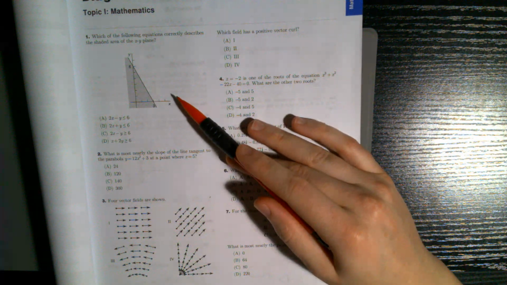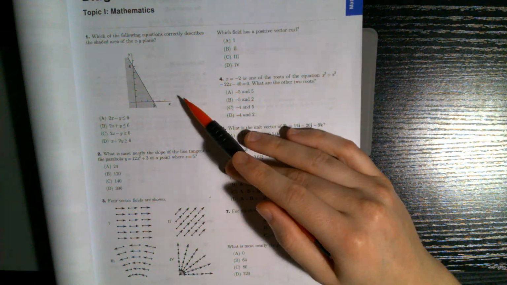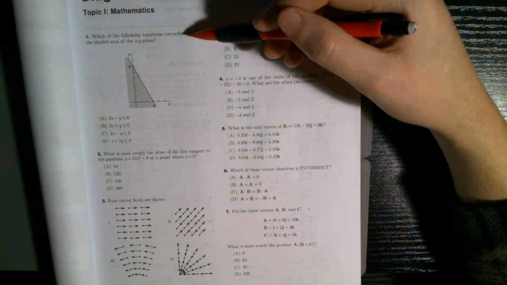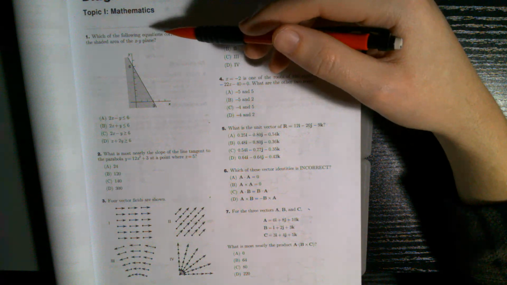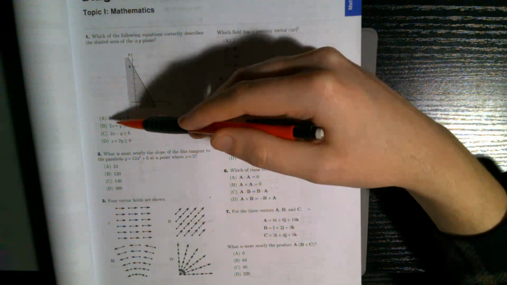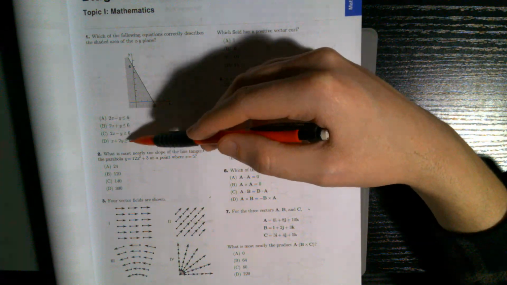Hi everyone. Today I'm going to solve problem number 1 here from this FE exam review manual. This first problem is a standard algebraic math question. The question is, which of the following equations correctly describes the shaded area of the xy plane? Looking at this, we have a graph here and we have the answers down here for options.